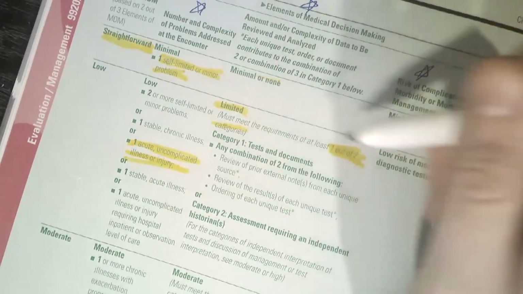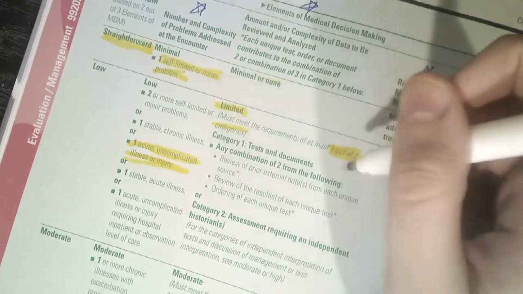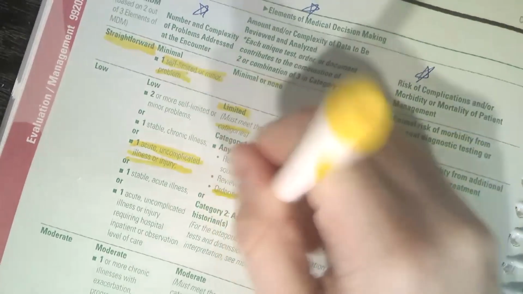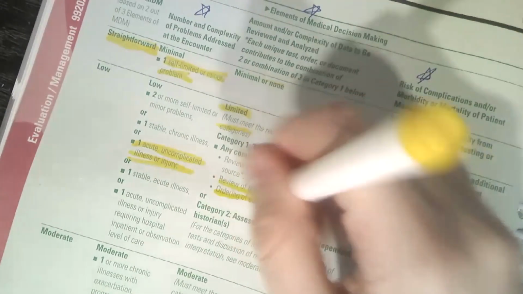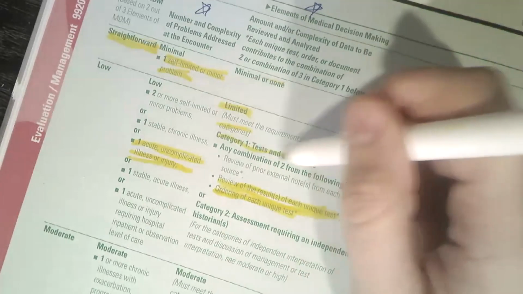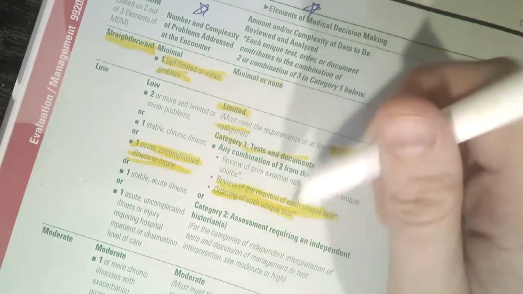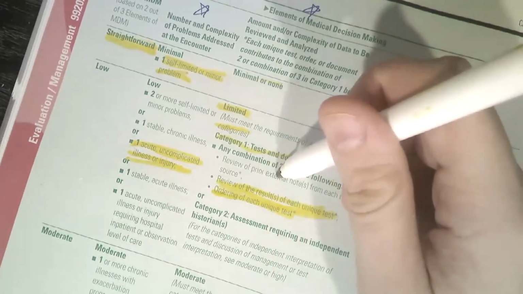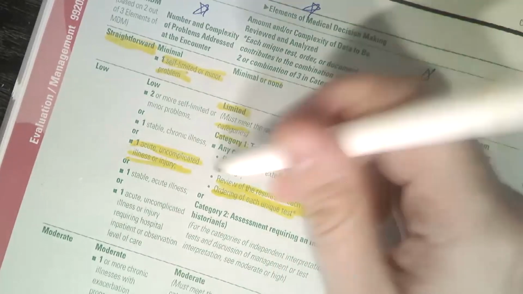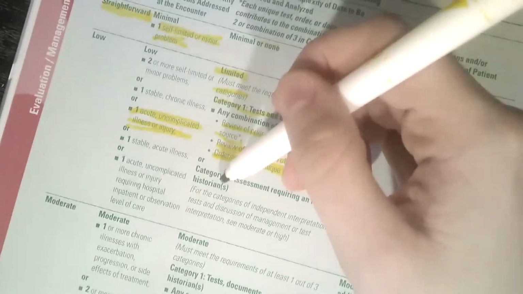For limited, in order to select something from this category, you need to have one out of the two categories met at least. And it describes it here. So we're going to have unique testing that's ordered, or we're reviewing. We're going to review the results of each test in order to pick from category one. So we'd have to have a combination of two of these at least. So we would either order new tests and review the results, or we would review prior external notes for tests and maybe order some additional testing. Okay.